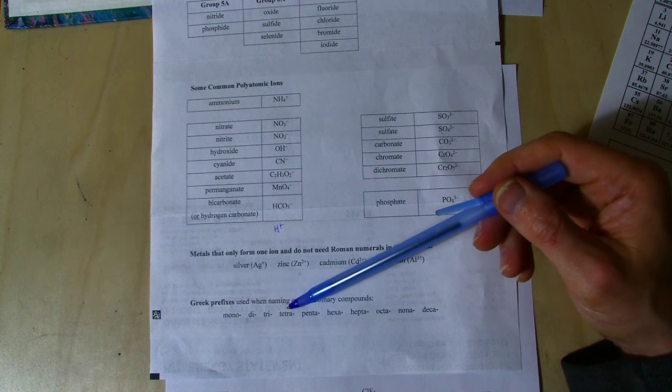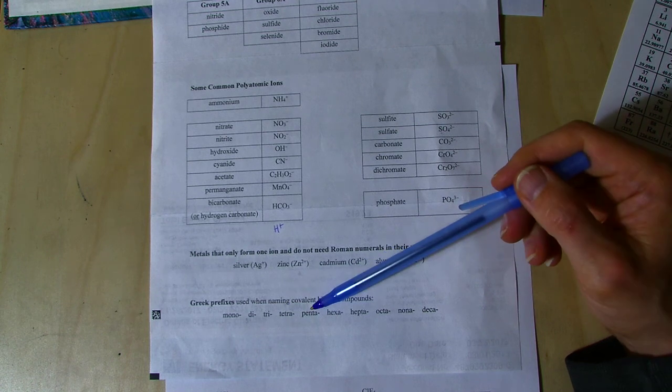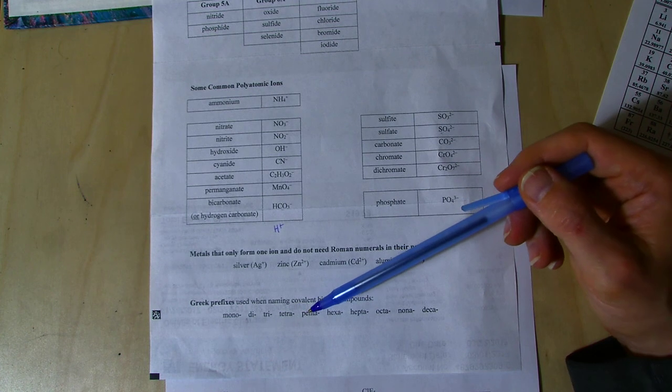You only got those 4 shapes to work with in the Tetris game. If you remember tetrahedral, if you've gotten there yet, you will. So tetra is 4, penta is 5, pentagon. The Pentagon building has 5 sides.